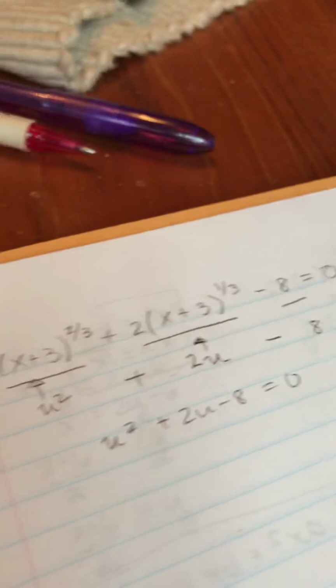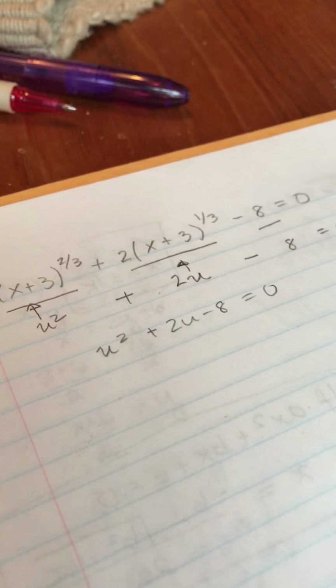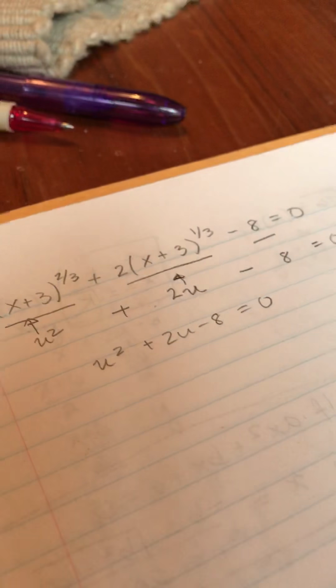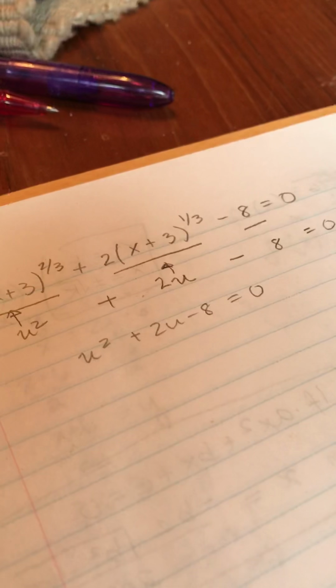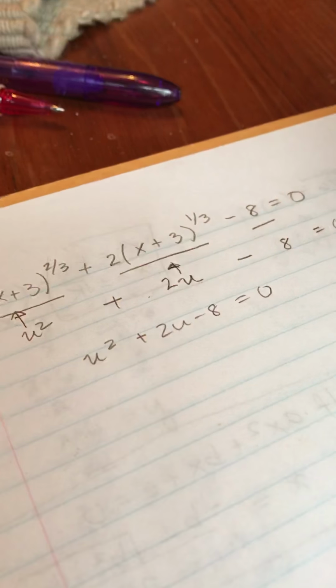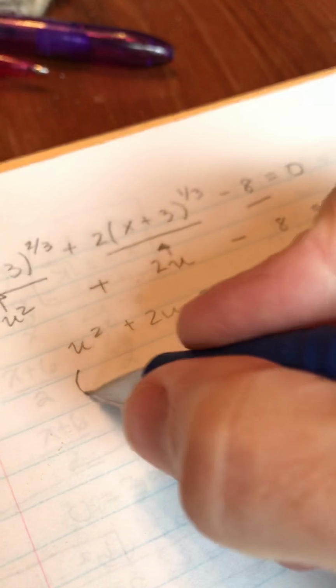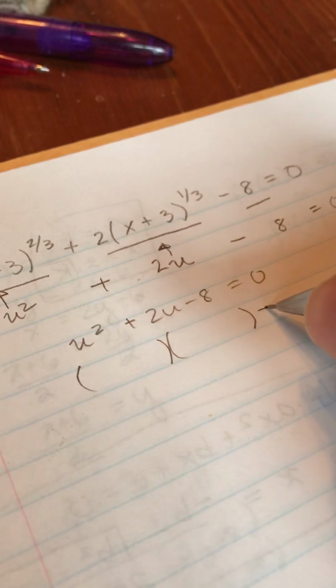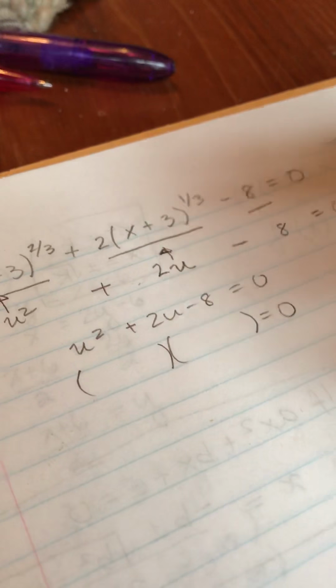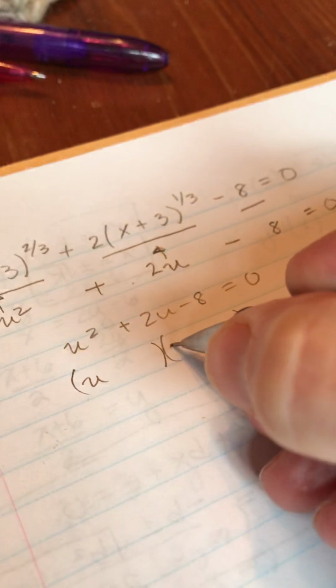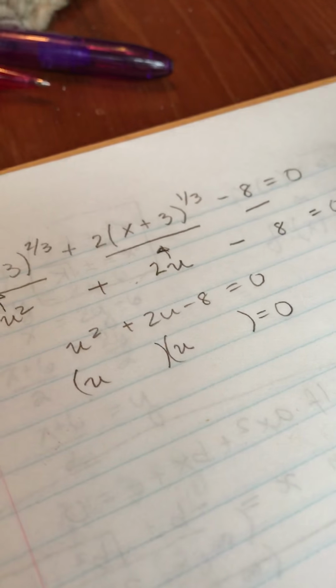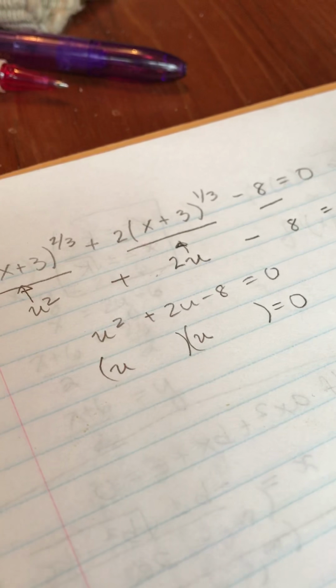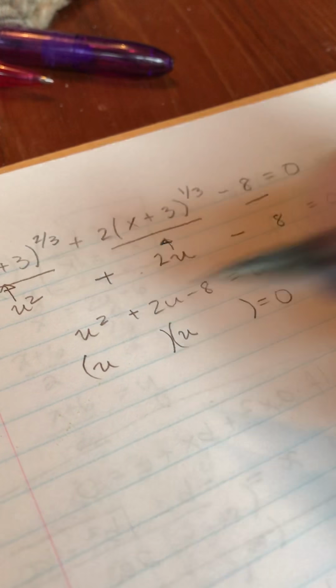We just have this quadratic equation in u that we got from substituting u for that middle quantity to the 1/3 power. Then, hopefully, it will factor. If it doesn't factor, of course, you need the quadratic formula, but these usually factor because they're complicated enough just having the substitution. So to get u squared, you need u and u.